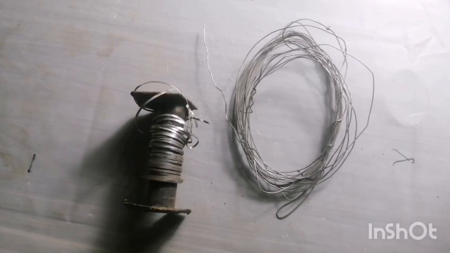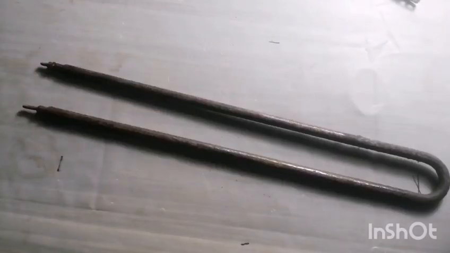What are heating elements? I will show you. I used nichrome wire in making my heaters, particularly in winding the heating coil of a plastic manual injection molding machine. Some 20 years ago I did this. Two types of ready-made heating elements I have used, some of which are available with me.